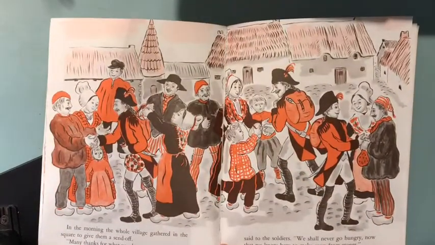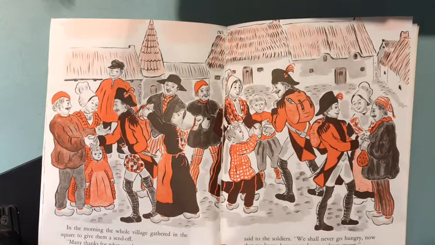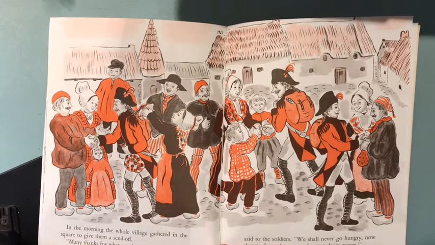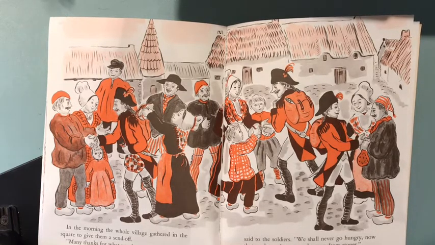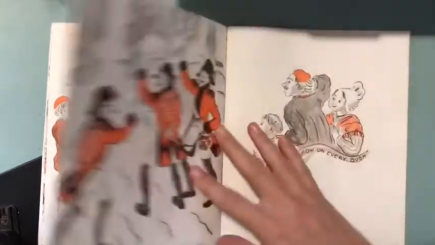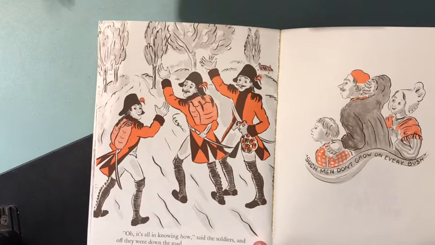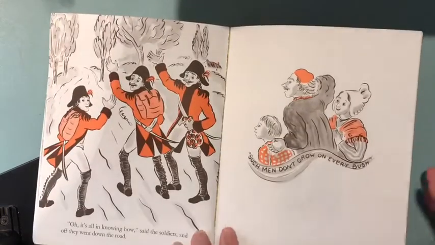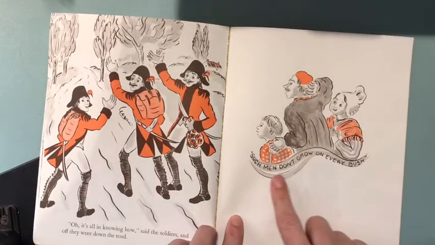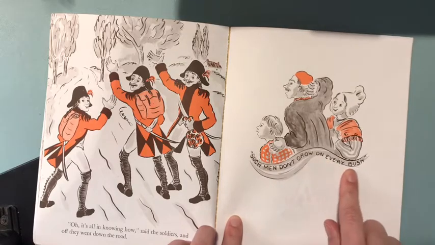In the morning, the whole village gathered in the square to give them a send-off. "Many thanks for what you have taught us," said the peasants. "We shall never go hungry now that we know how to make soup from stones." "Oh, it's all in knowing how," said the soldiers, and off they went down the road. The end. And it says, such men don't grow on every bush.